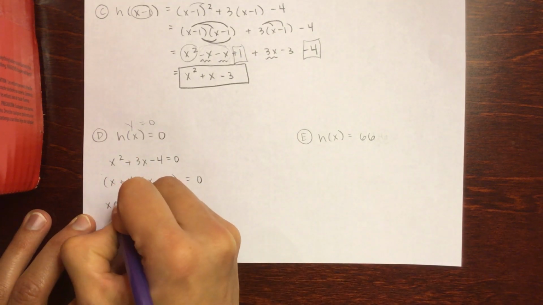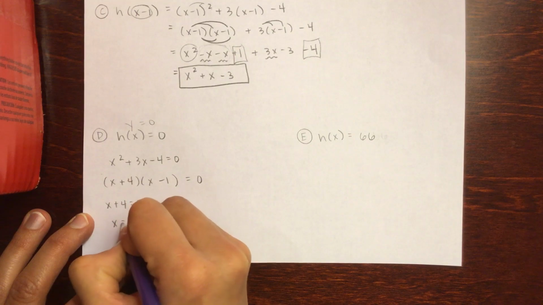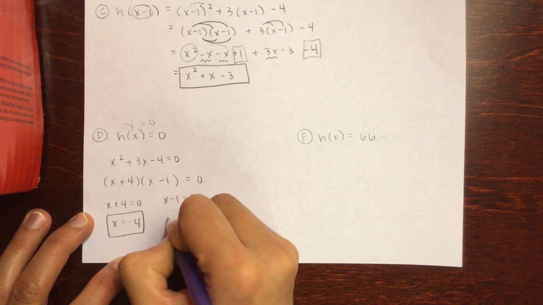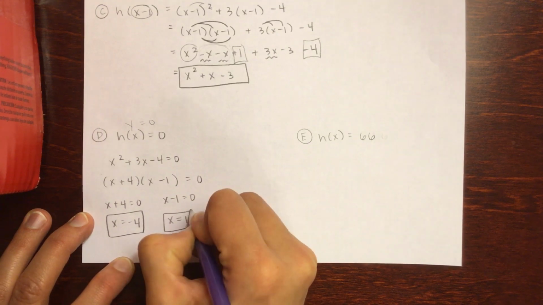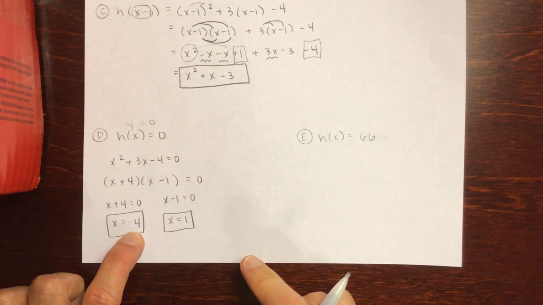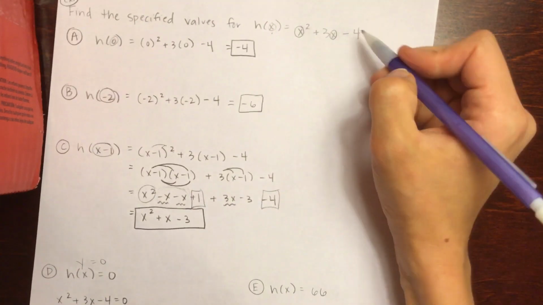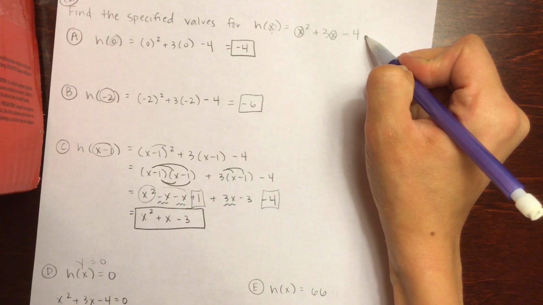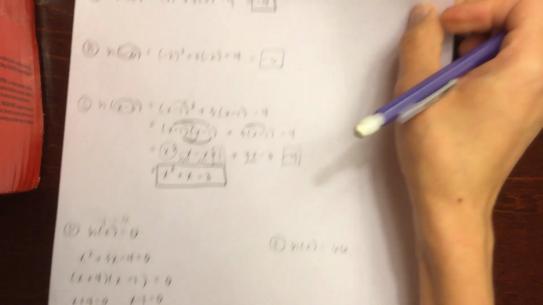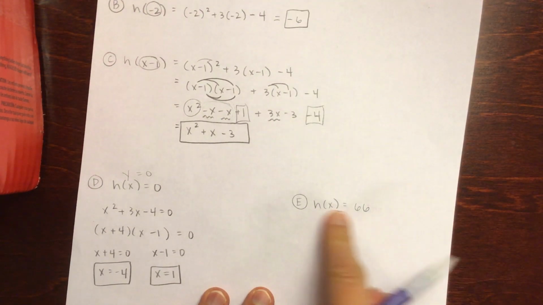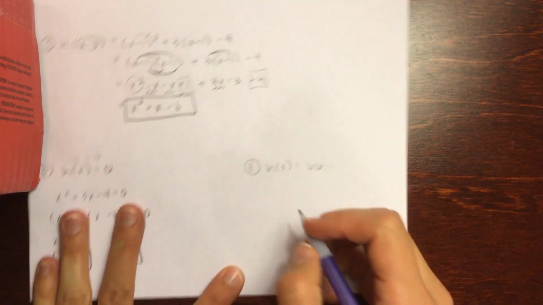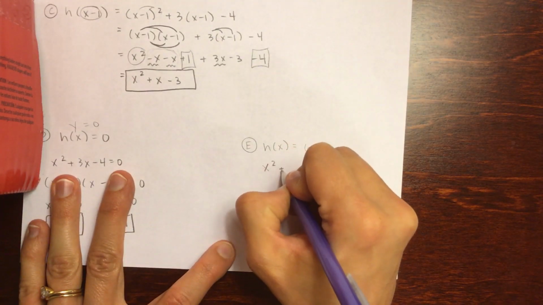And now set each factor equal to 0. That's my first answer. That's my second answer. So if I sub a -4 back into the original equation, I'll have 0. And if I sub a +1 back into the original equation, my y value will be 0. We could do the same idea here. It doesn't have to be equal to 0. I can set my equation equal to any y value and solve.